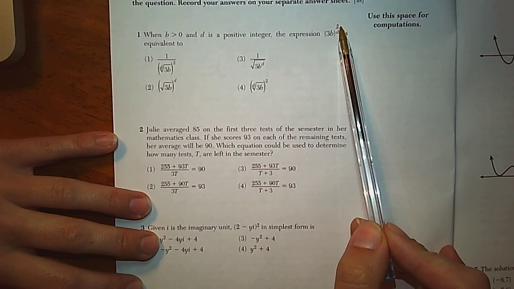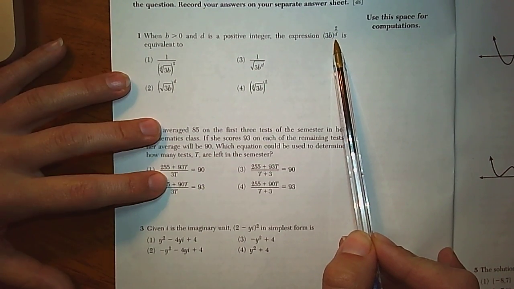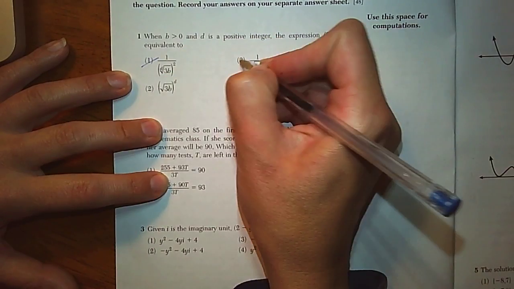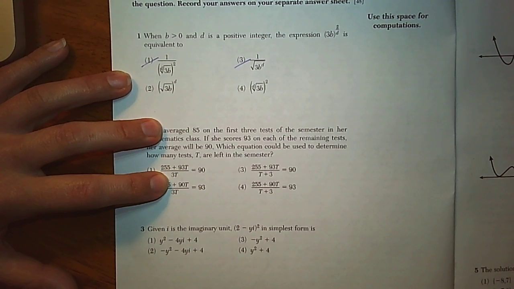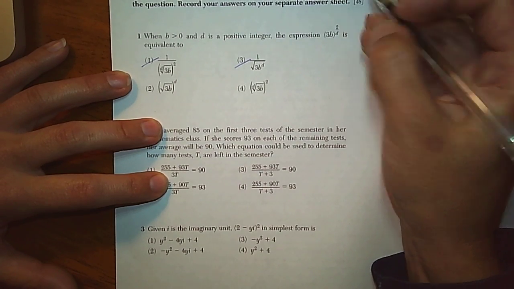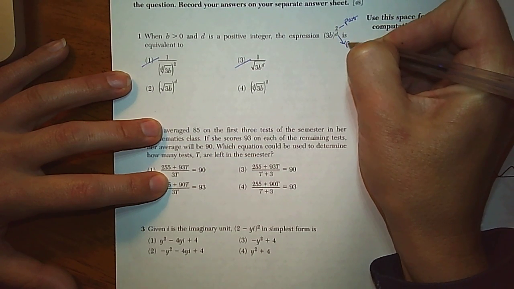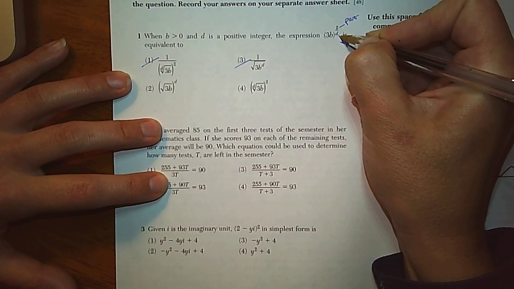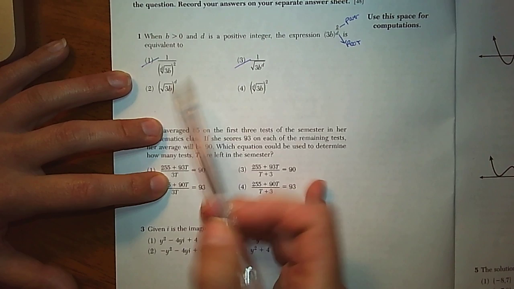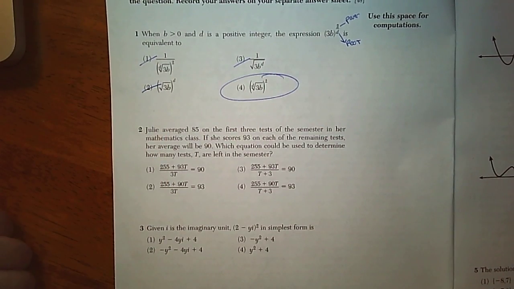Right off the bat, I noticed there are no negative exponents. If there's no negative exponents, there's no way we can end up with a fraction. So choices 1 and 3 are gone right away. Now, this is also flower power. 2 is the power. D is the root. So we need D to be the root of this thing. D right here is a power. That can't be it. So it leaves me with choice 4. So that's it for number 1.